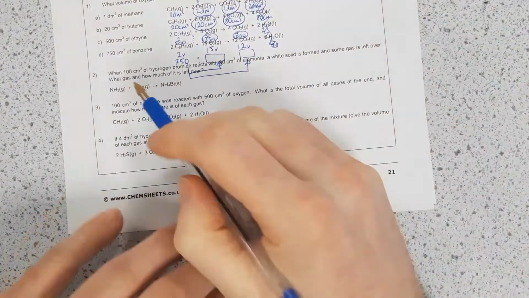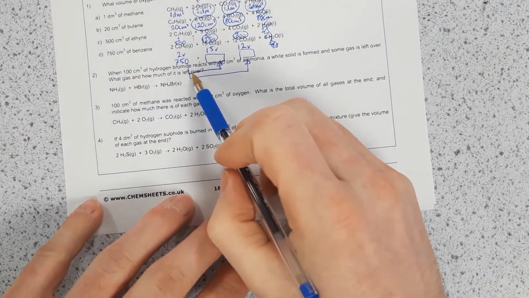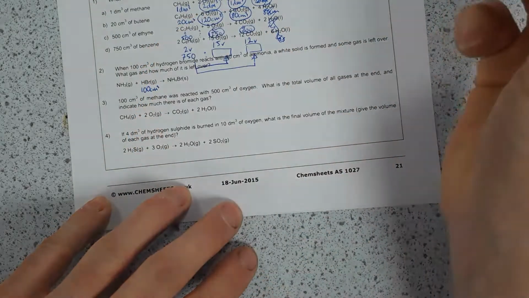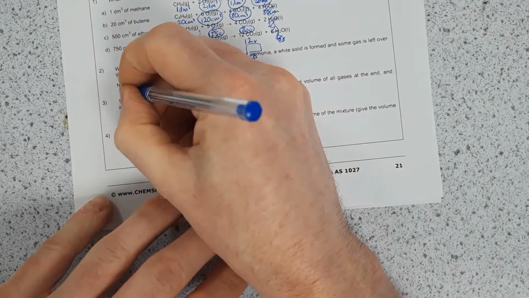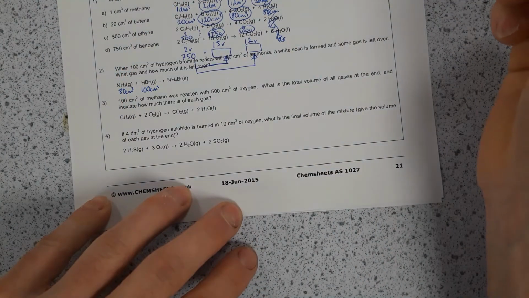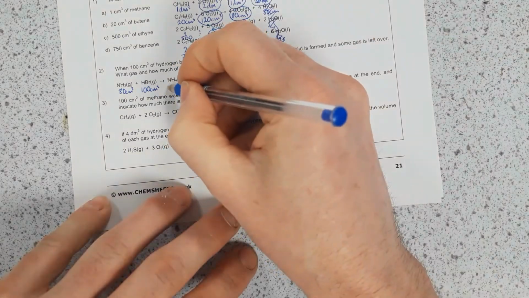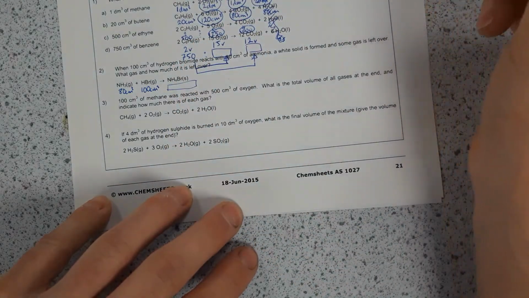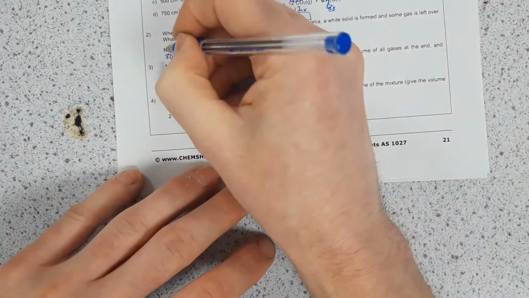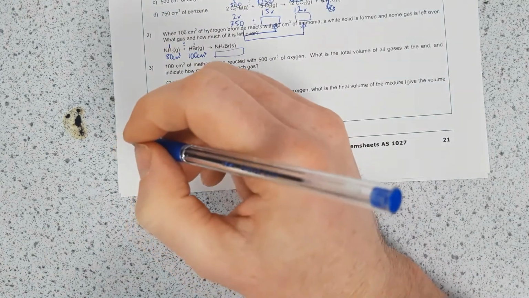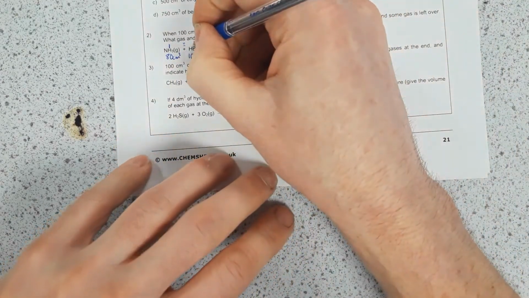Right then, next one. When 100 centimeters cubed of hydrogen bromide reacts with 80 centimeters cubed of ammonia, a white solid is formed and some gas is left over. Well, there's the white solid, and it says some gas is left over. One of these reacts with one of these. I think the tone's just gone, so I've got a lesson now. I'll have to finish this in a minute.